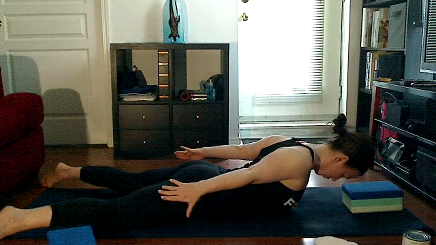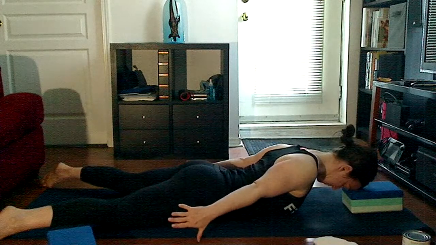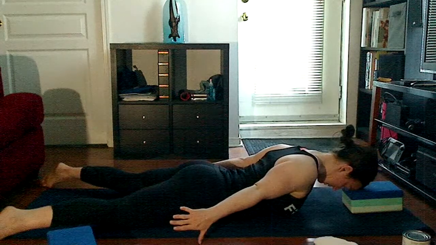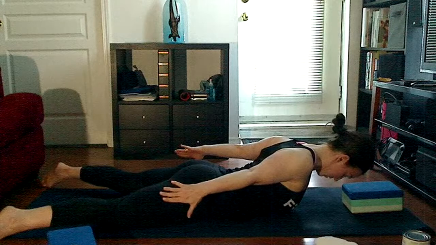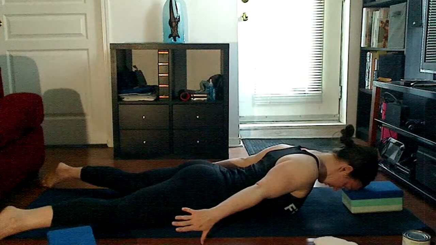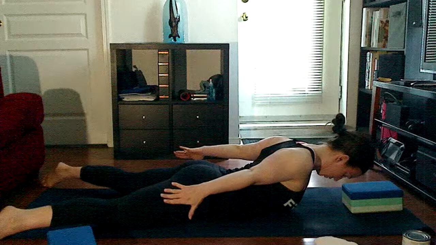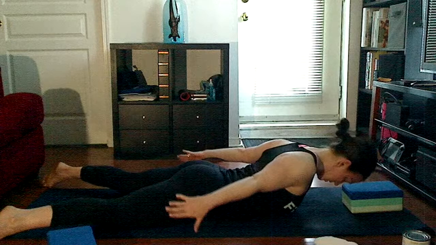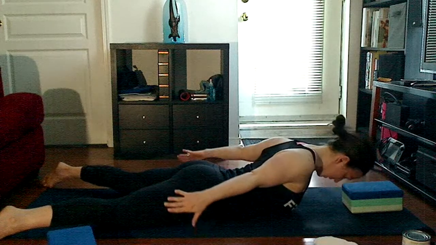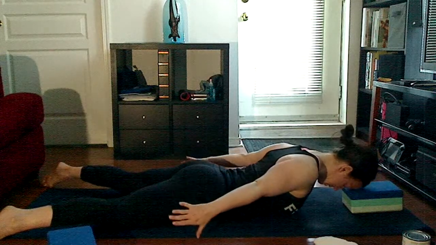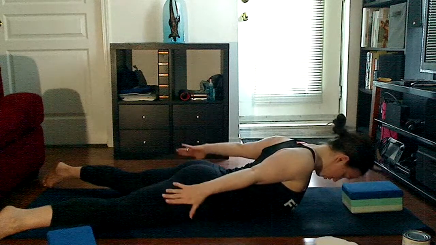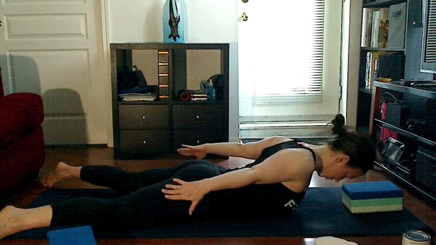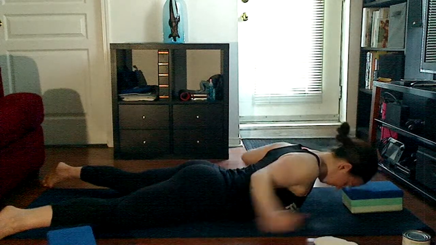Lift, squeeze, hold. 1, 2. Lower down. Lift, squeeze, hold. 1, 2. Lower down. Keep going. 3 more there. Lift, squeeze, hold. 1, 2. Lower down. Last 2. Lift, squeeze, hold. 1, 2. Lower down. Last 1. Lift, squeeze, hold. 1, 2. Lower down. Beautiful. Go ahead and relax.